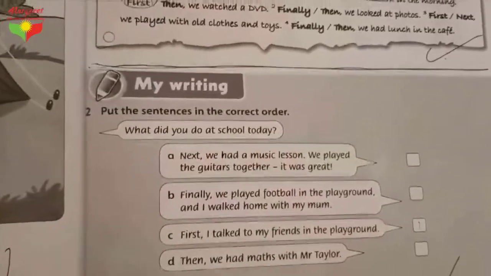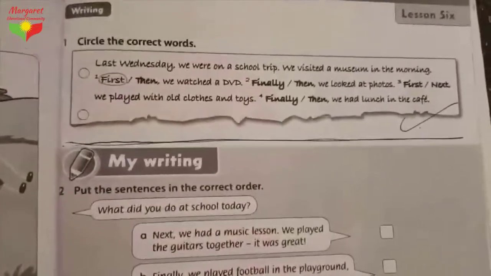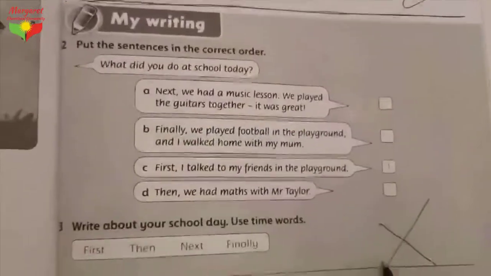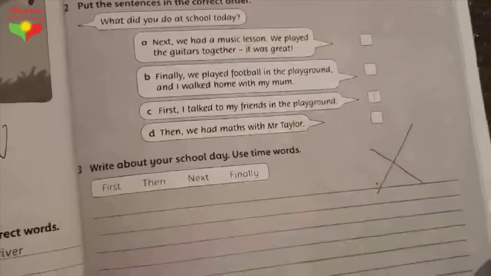So page 106 and 107, but on page 107 only this exercise, not this one. Okay, so that's all about today's lesson.